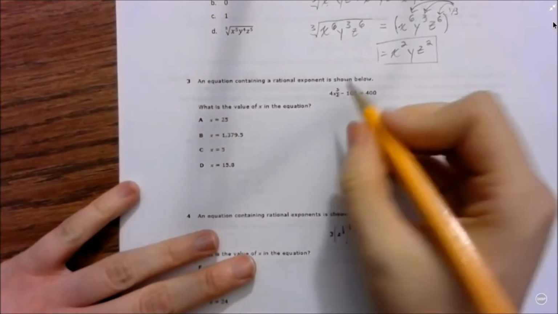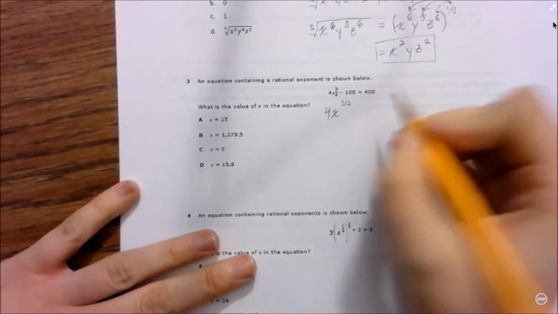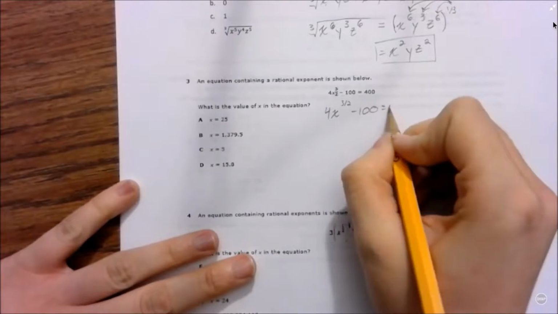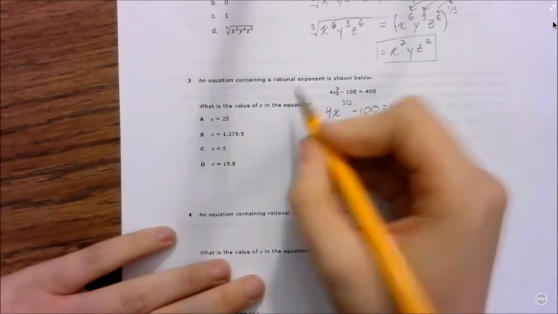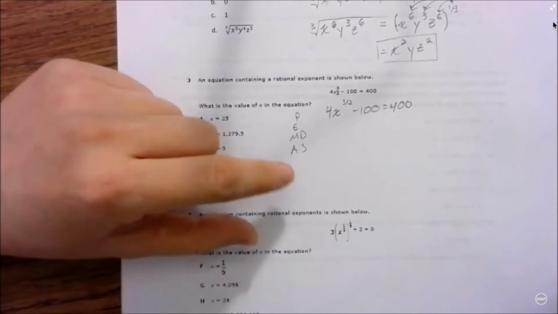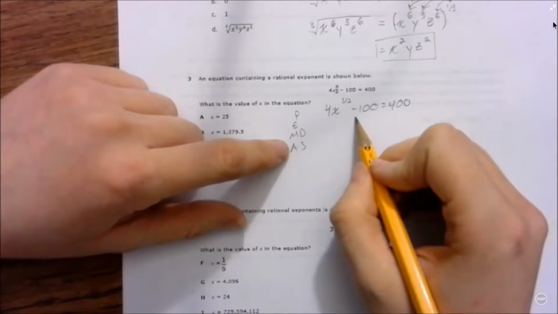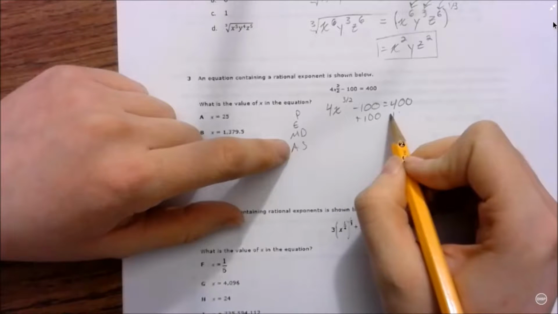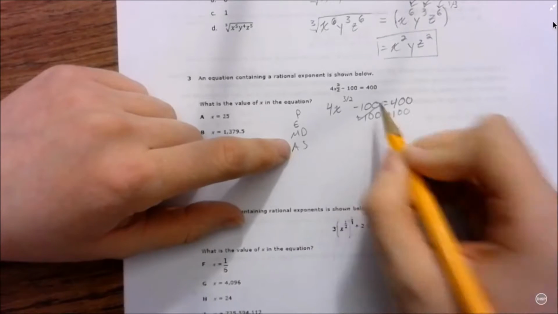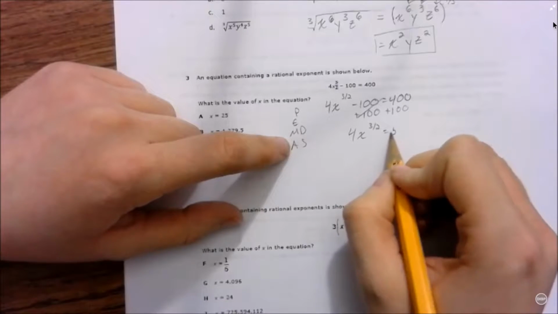we did number 3 together. So I'll do it here for you. And this is very hard to read. That's 4x to the 3/2 power minus 100 equals 400. So this is a reverse PEMDAS problem. Solving is always reverse PEMDAS. So I'm going to start by adding or subtracting anything outside parentheses, and I don't have parentheses anyway. So I'm going to add 100 to both sides to cancel that out. So 4x to the 3/2 power equals 500.